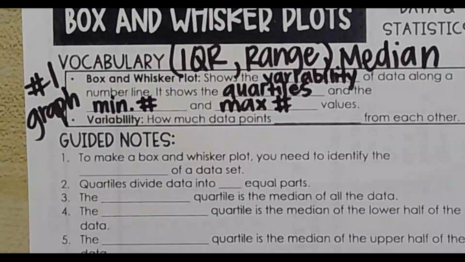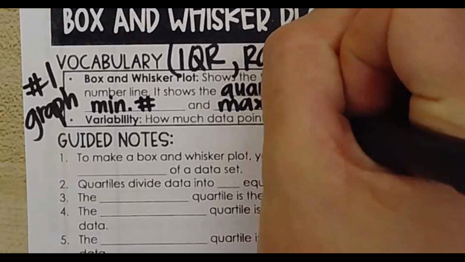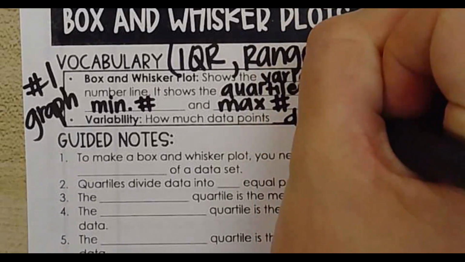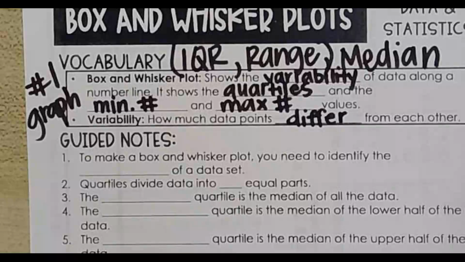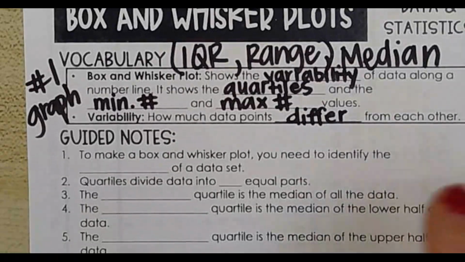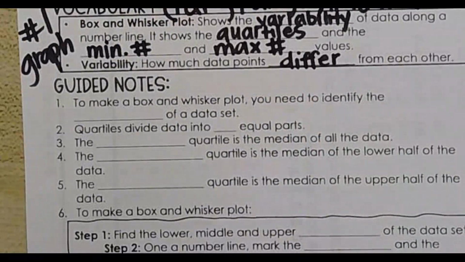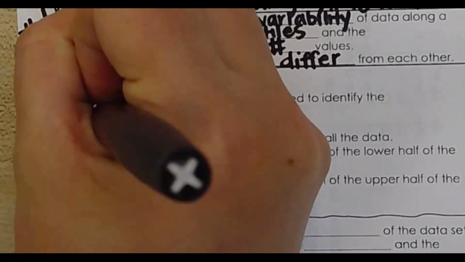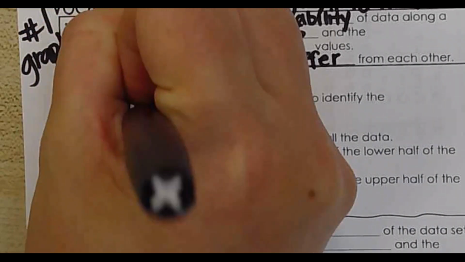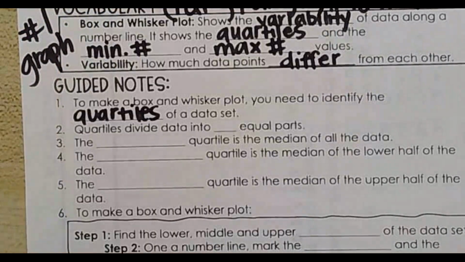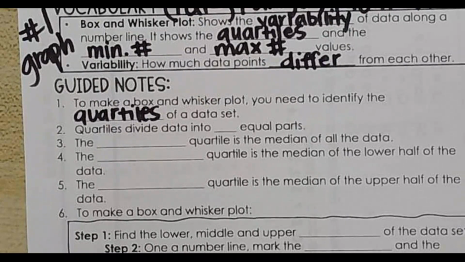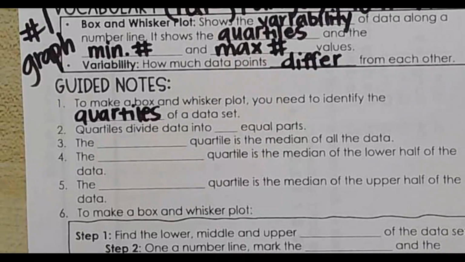Now, variability is how much data points differ from each other. You heard difference yesterday, and difference means to do what operation? Then to make a box and whisker plot, you need to identify all the quartiles. And we already know how to identify quartiles. We can identify Q1, Q2, and Q3. And what are quartiles divided into? How many equal parts? 4.